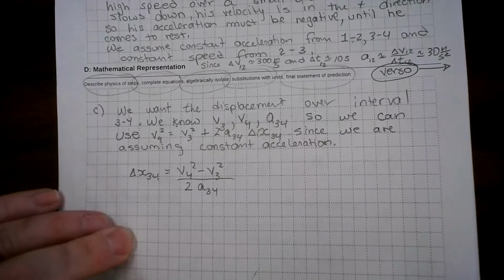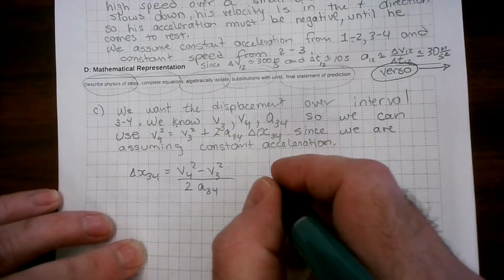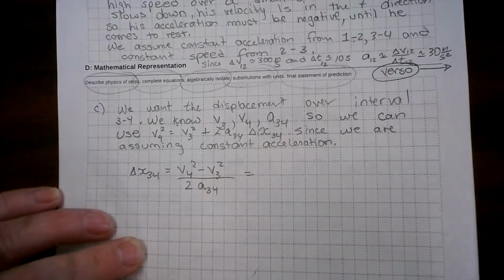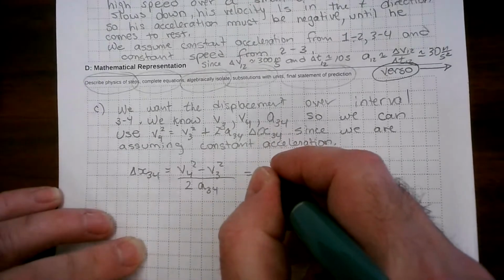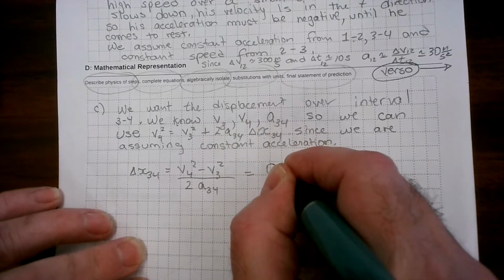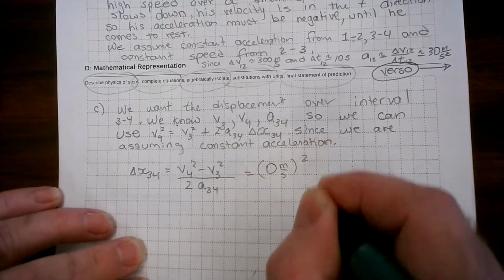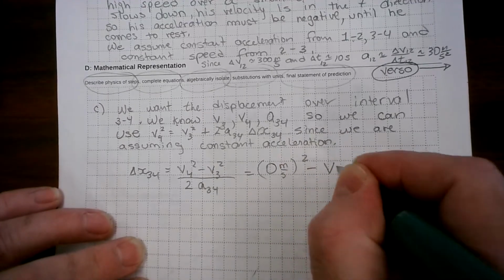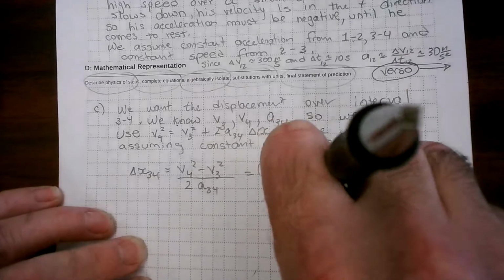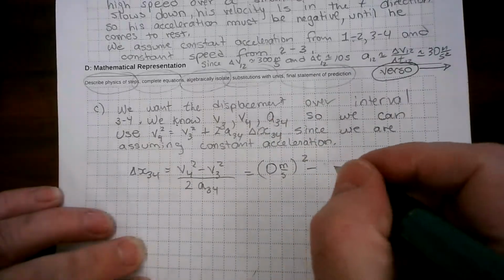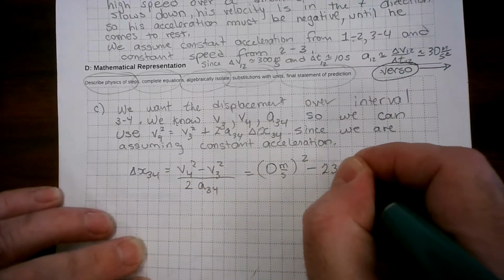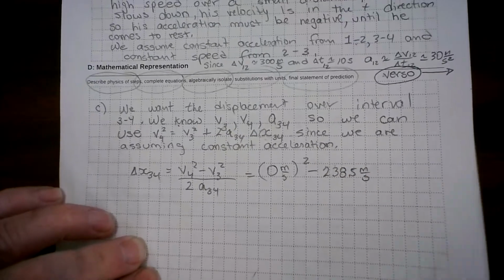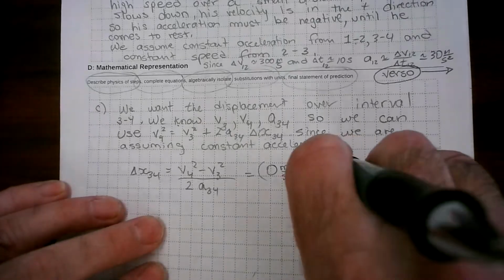So, also, okay, at this point I'm just going to go right ahead and substitute with units. So what's V4? V4 is 0 meters per second. So substitute with units. Minus, what's V3? V3 was the same as V2, which was 238.5 meters per second, I believe. 282.5?